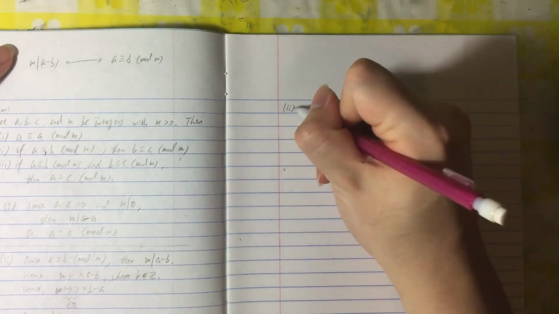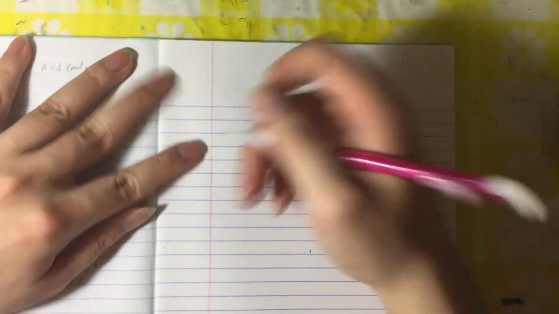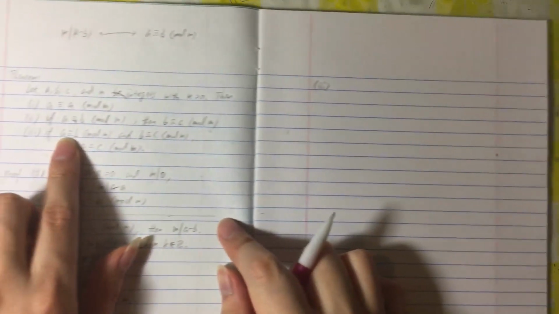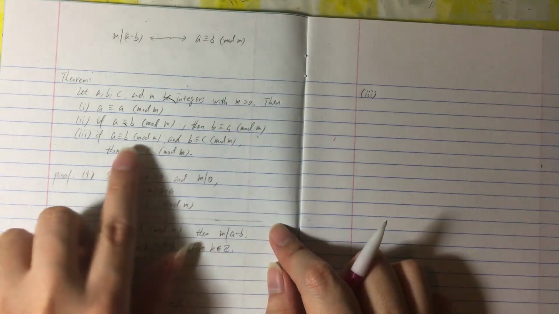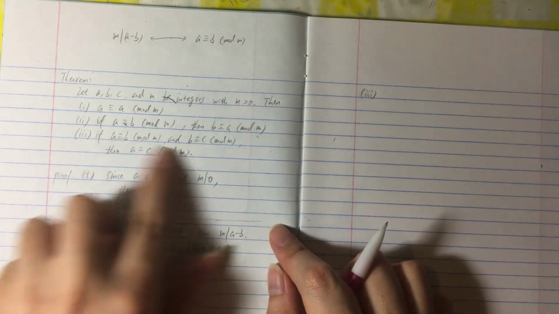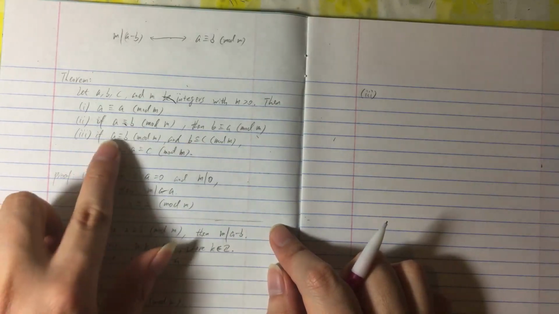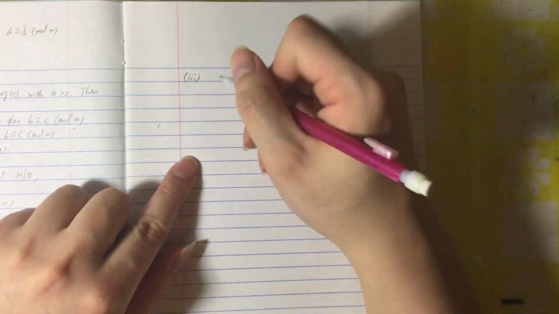The third statement says, if A is congruent to B mod M, and B is congruent to C mod M, then A is congruent to C mod M. We try to prove A is congruent to C. So start from what's given.